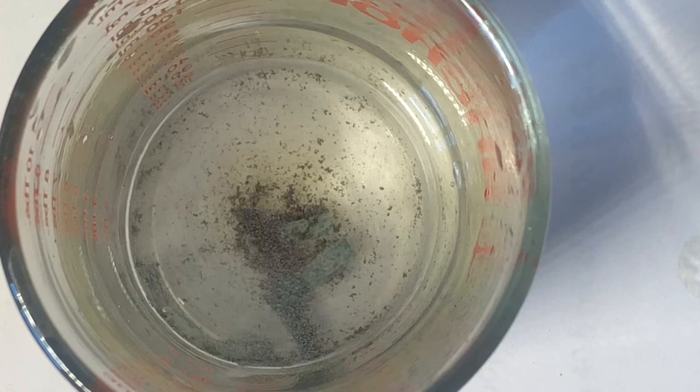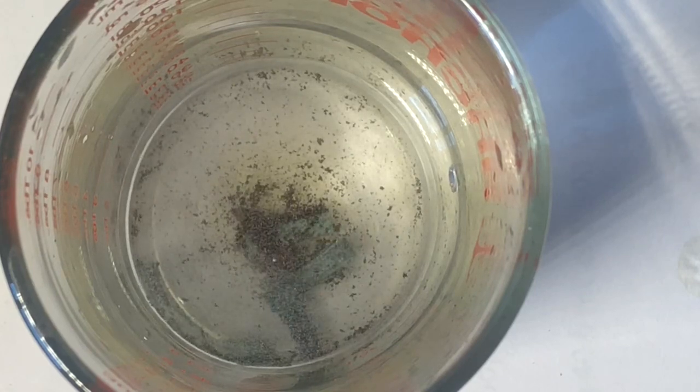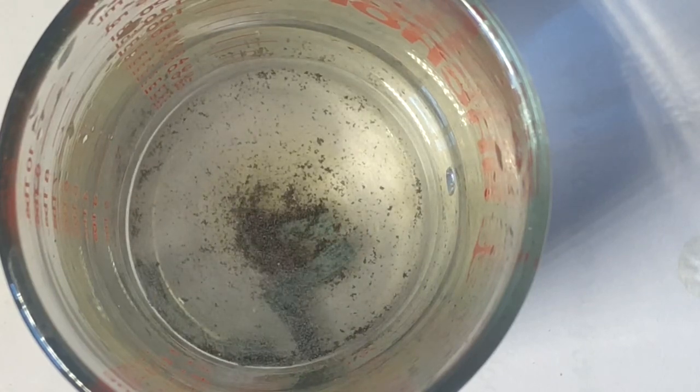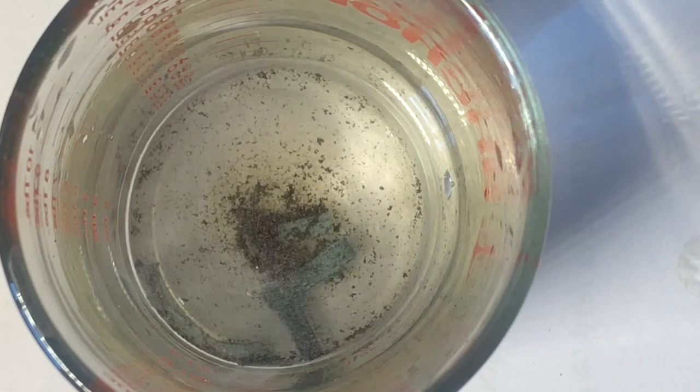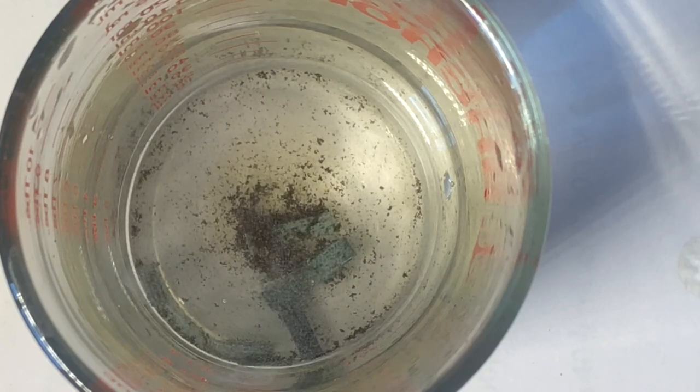Now when the solution is completely clear, that tells us that the copper has been completely reduced to copper metal. At this point we have solid copper and the leftover magnesium or zinc, whatever we used, in the bottom.